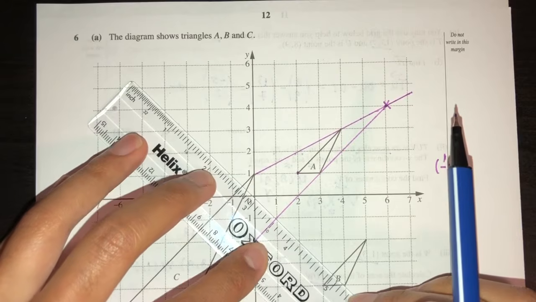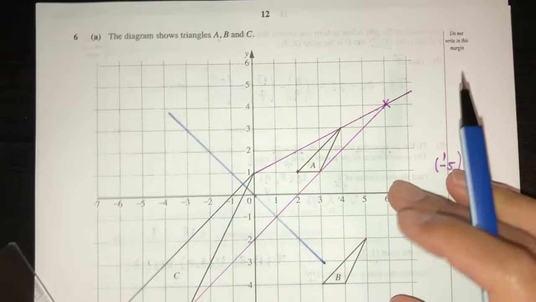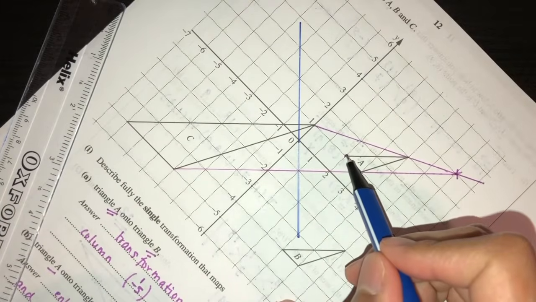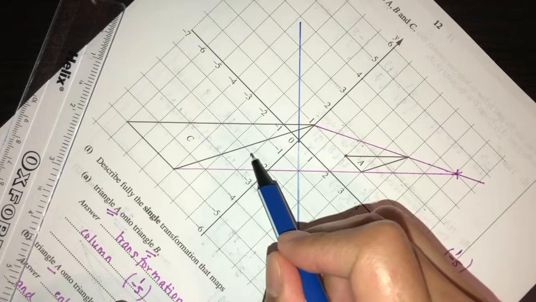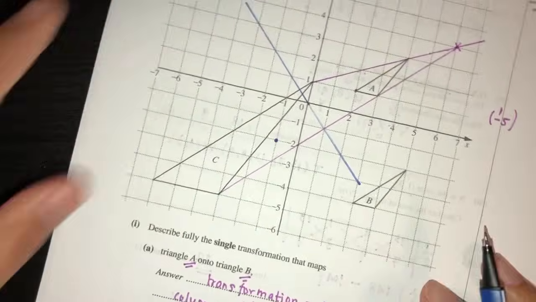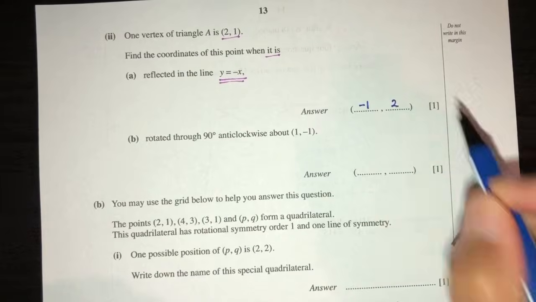So that is your line. Let's draw this line and see what happens. If you look, the reflection will be 1, 2, so 1 and a half, so half and 1. It will become this point, minus 1, 2. It will be minus 1, 2.